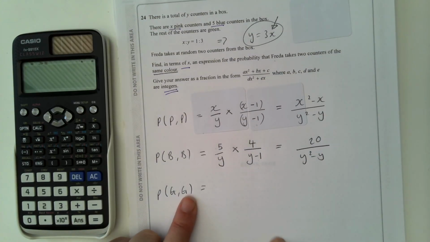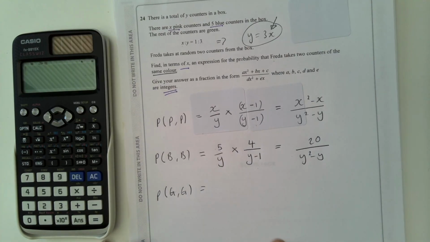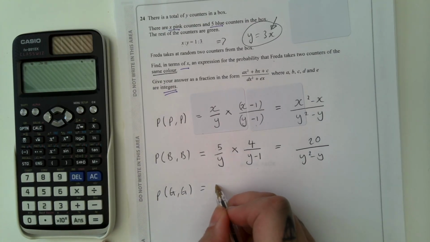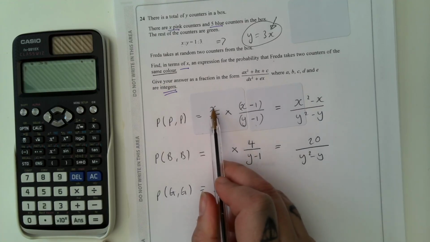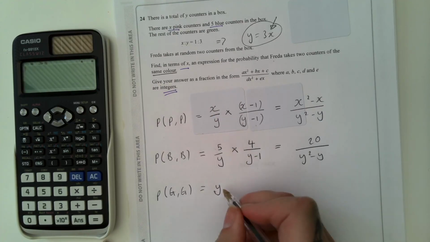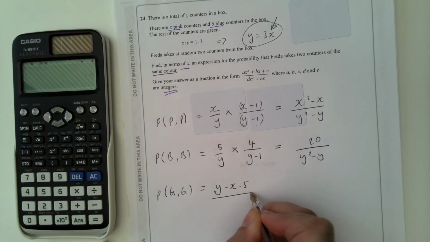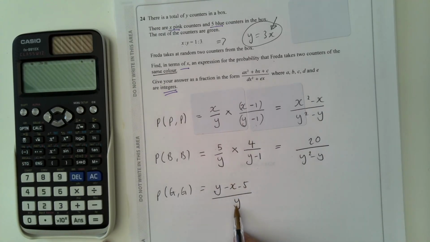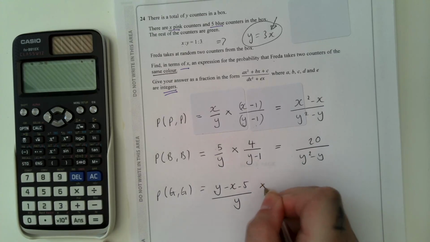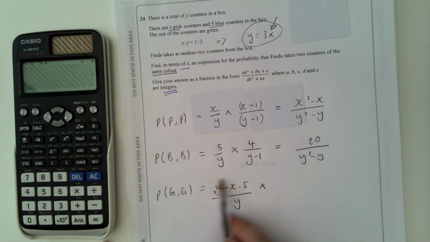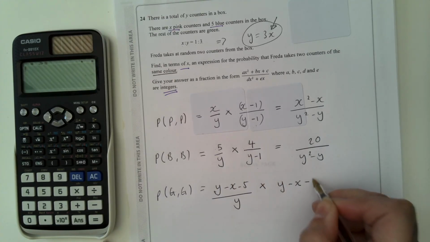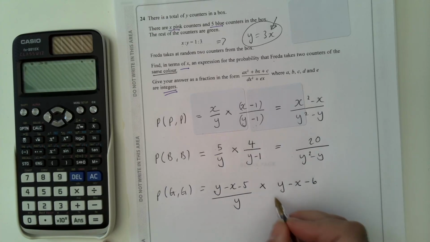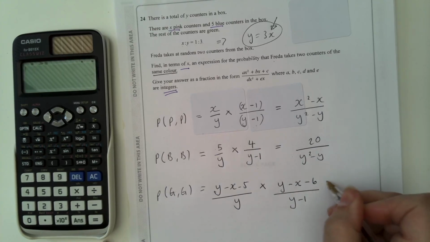Okay, probability of green and then green. So the probability of picking the first green will be the total number of counters, take away how many pink and how many blue. So subtract x and subtract 5 out of the total. Then there would be one less green to pick from. So it would be the total subtract x subtract 6, that's one less, over y minus 1.